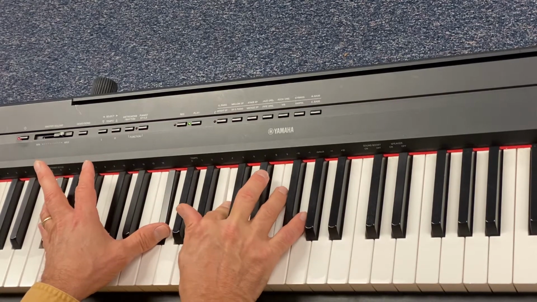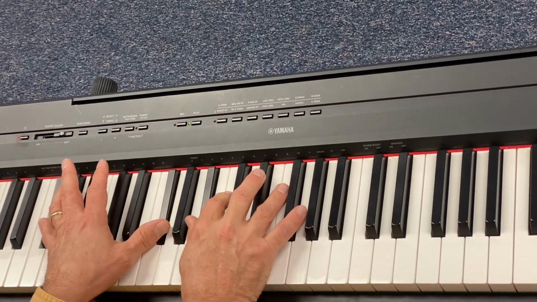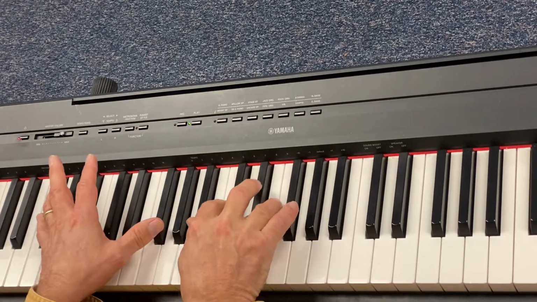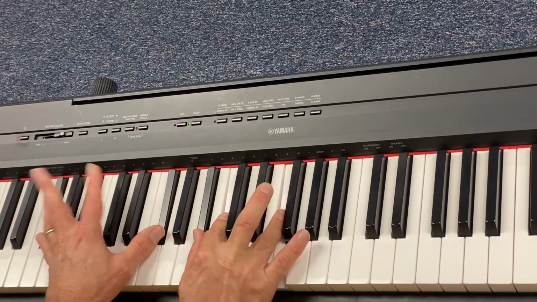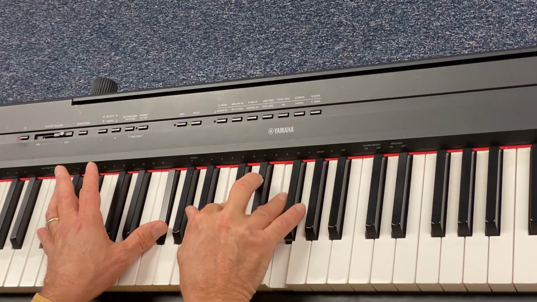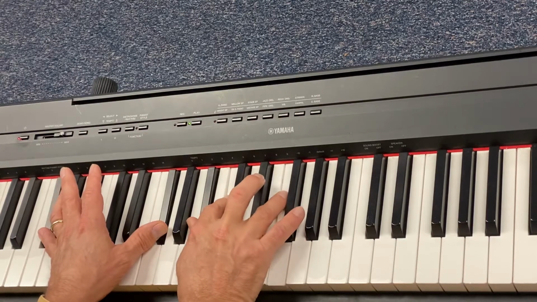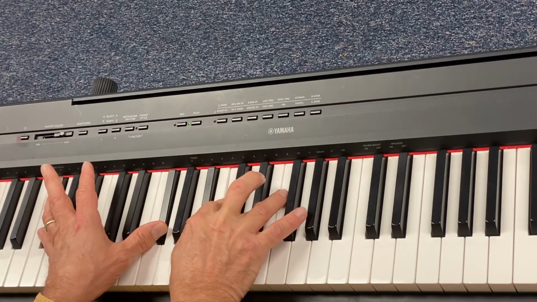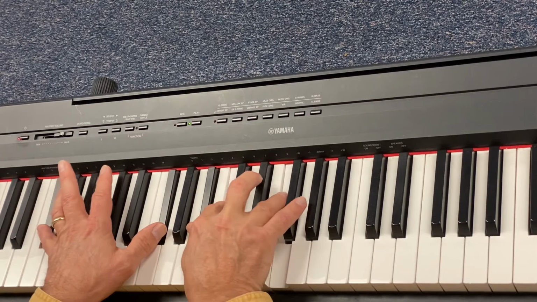There's the sharp 4, here's the major 3rd, here's the major 7. Can you see my notes? F sharp, A sharp, B sharp, which is the sharp 4, and the major 7th is the E sharp. So that's where we're going.